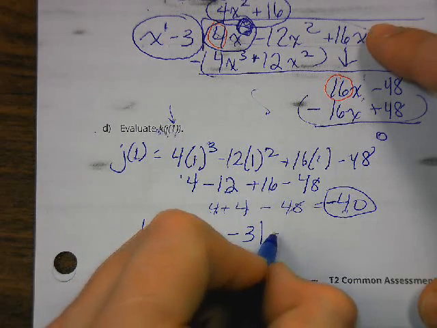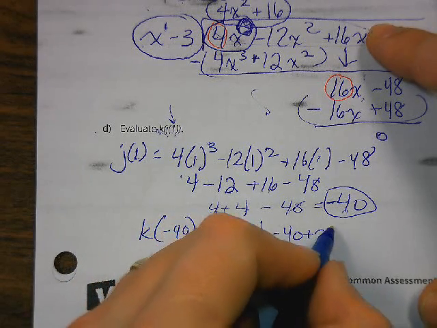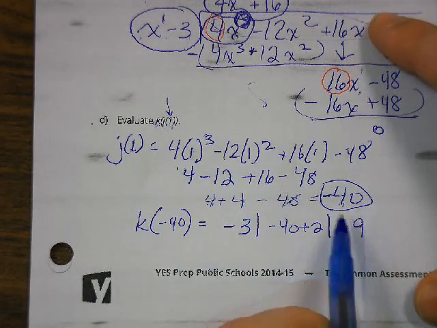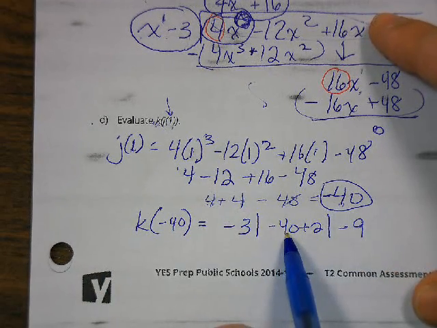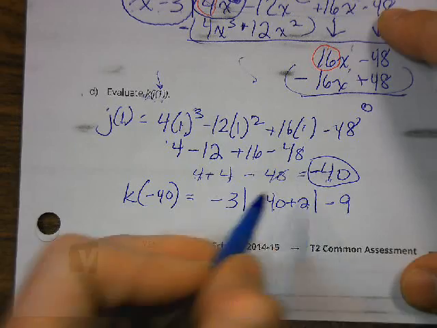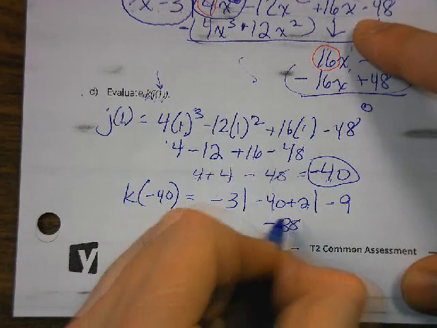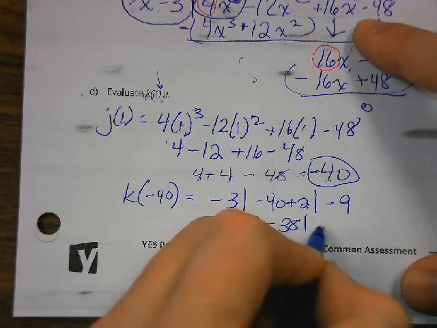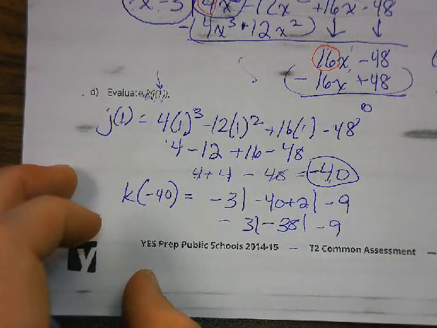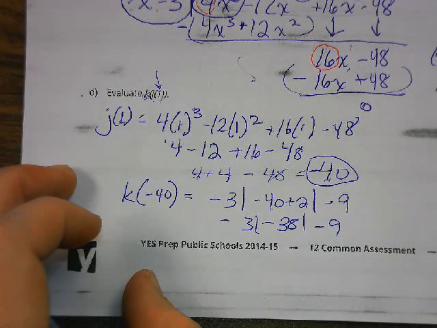Negative 40 plus 2 is negative 38, minus 9 here. And then the absolute value of negative 38 is a positive 38. So this is going to be negative 3 multiplied by positive 38 and then minus 9.